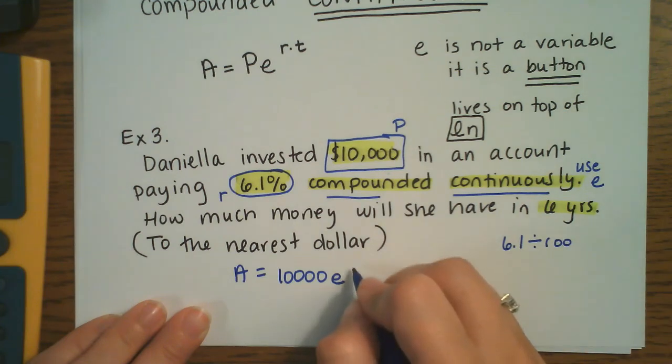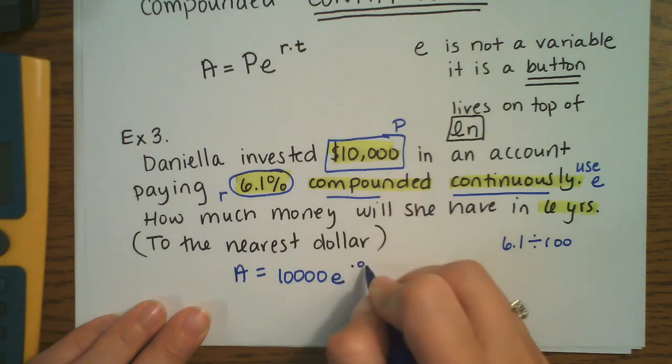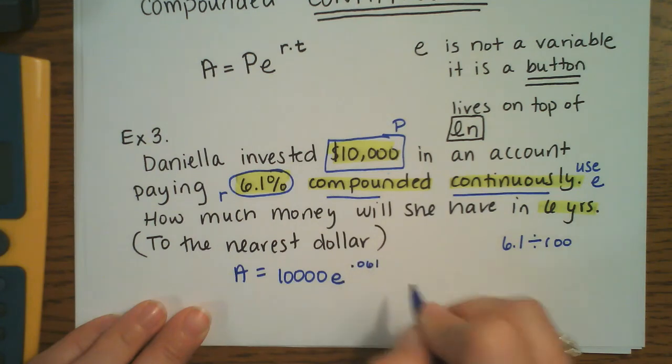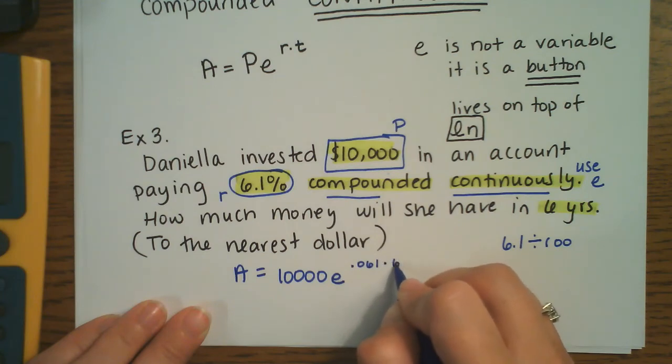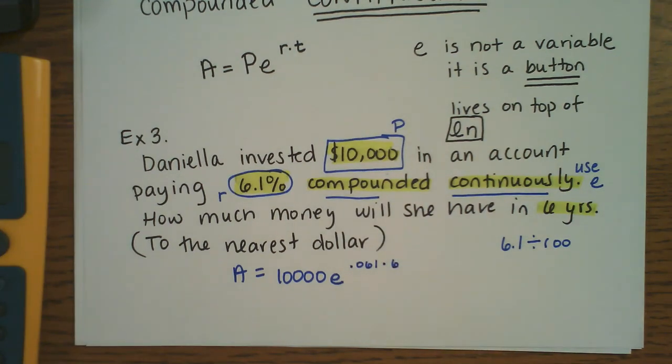Yep. So we put the rate up here in the exponent, 0.061 times the years. So both of those pieces are in the exponent.